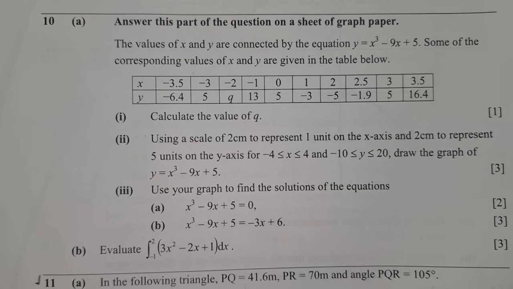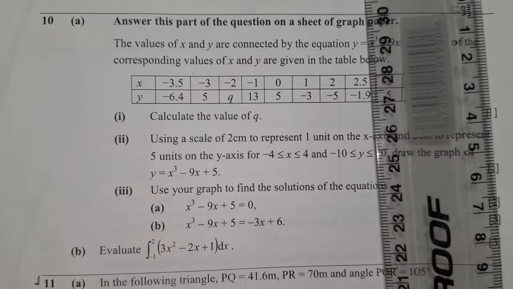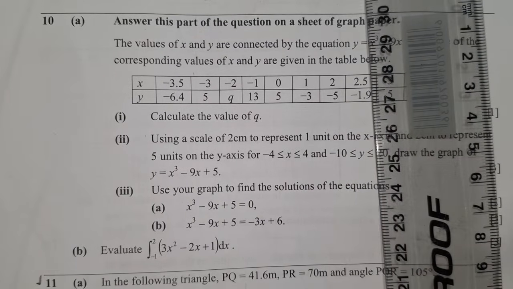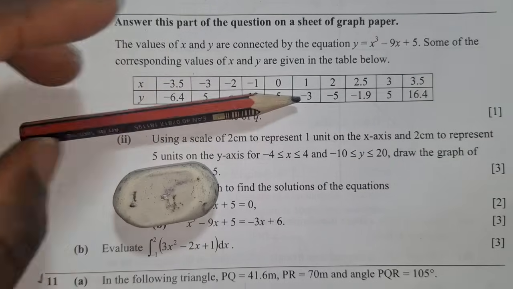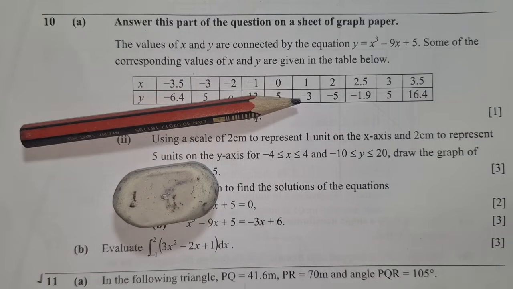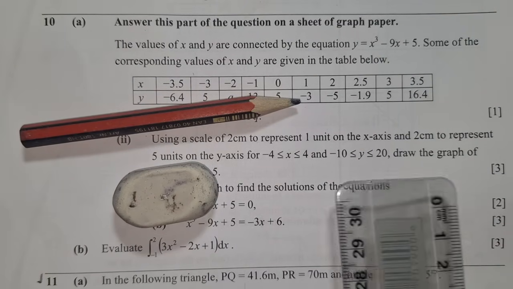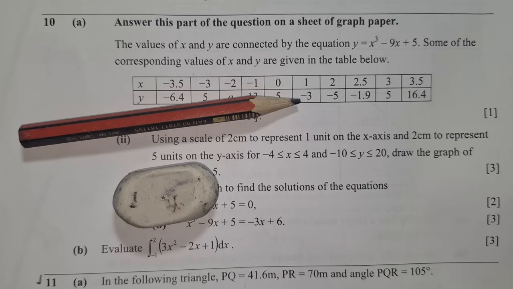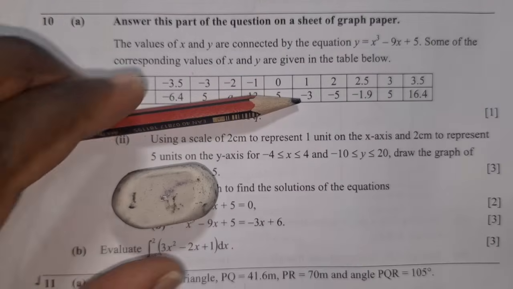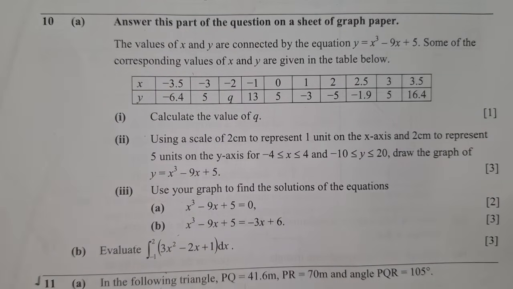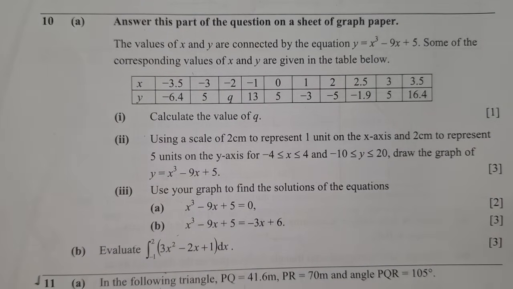Of course, you need a ruler. In case you didn't know, you need a ruler. It's very important. You also need a rubber. You need a pencil. I think these two or three things will help you answer this question nicely. And lastly, in an exam, you'll be provided with a graph paper. So a graph paper of this nature. Okay, so now let's see how we can answer this.